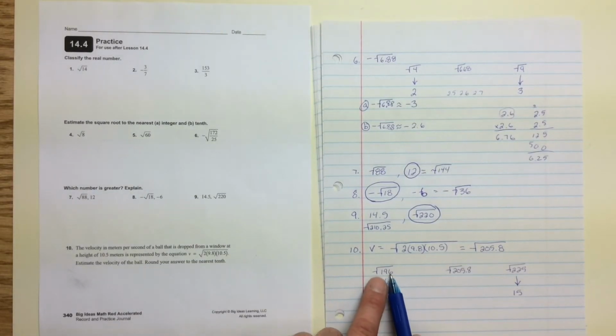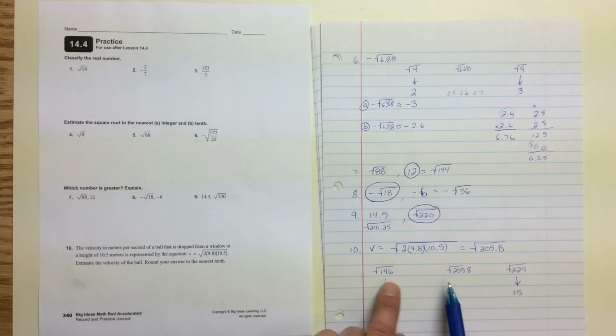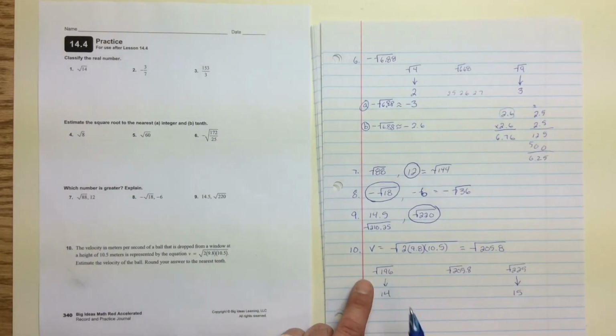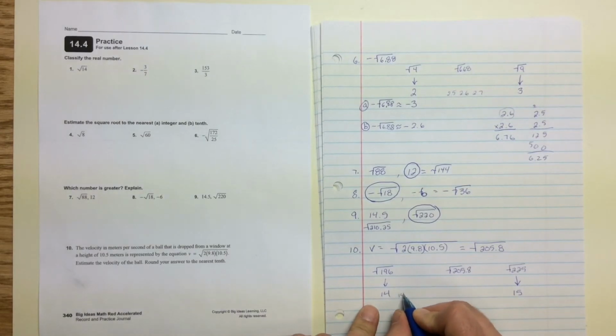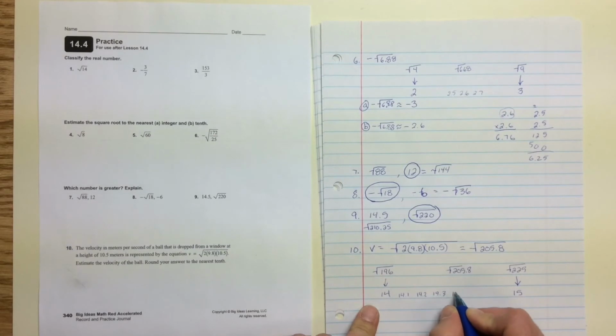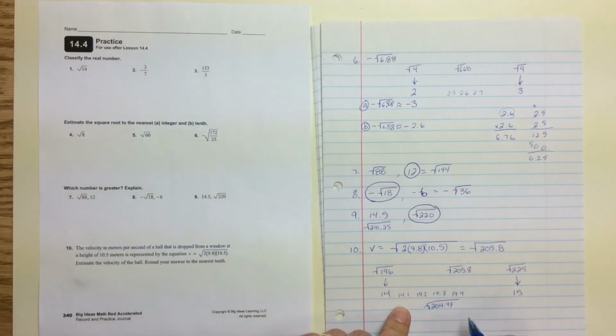We're only 9 and almost 10 away from this. And if we add, we have to add like 19 on here. So we're closer to the 14. So this says to the nearest tenth. So now we go 14.1, 14.2, 14.3, 14.4. Well, 14.3 times 14.3 is 204.49.